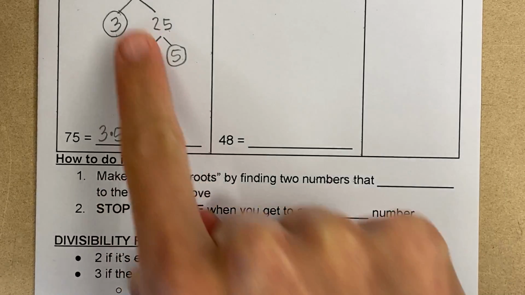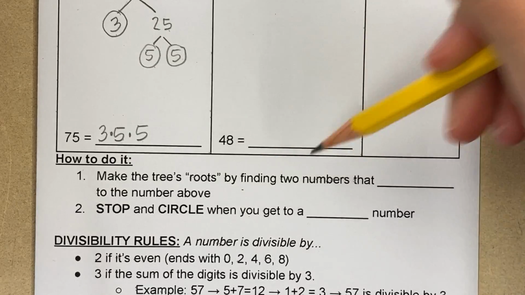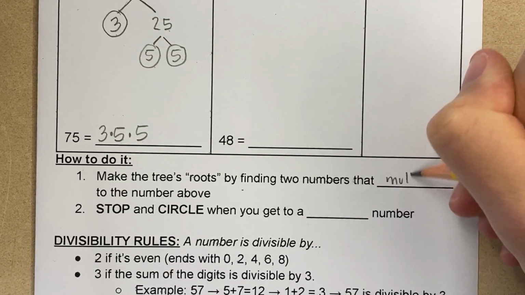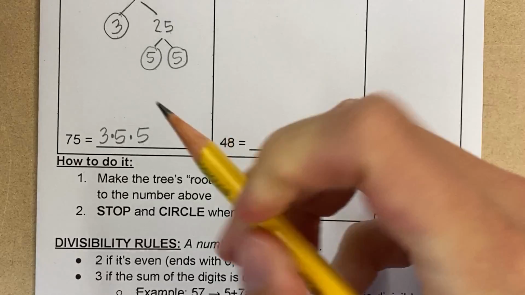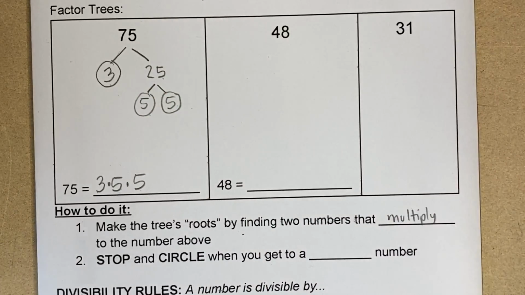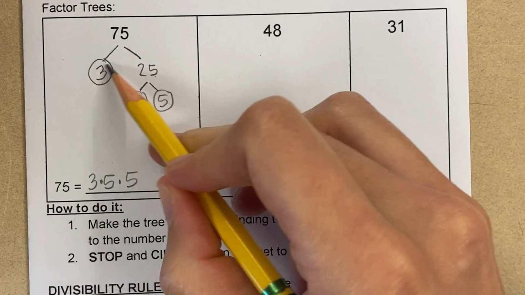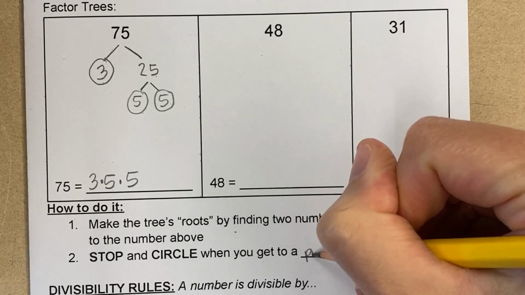So you make the tree's roots, right? This is like the tree, and we're making roots by finding two numbers that multiply to the number above. So 3 times 25. Notice it's not like 70 and 5. Those add to 75, but that's not what I'm looking for. I'm looking for numbers that multiply. And you stop factoring and you circle when you get to a prime number.